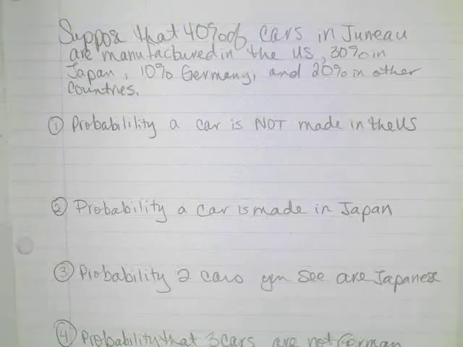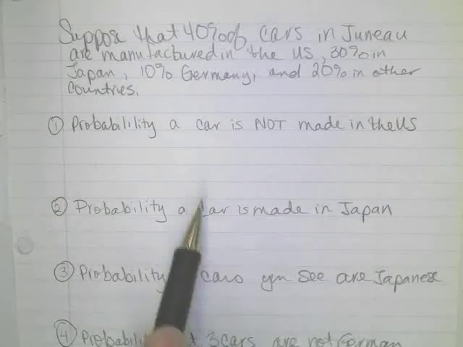Okay, so take a second now to copy this down, press pause, and then once you're back, I will go over it. Okay, so what we're looking for is the probability of cars not made in the U.S.